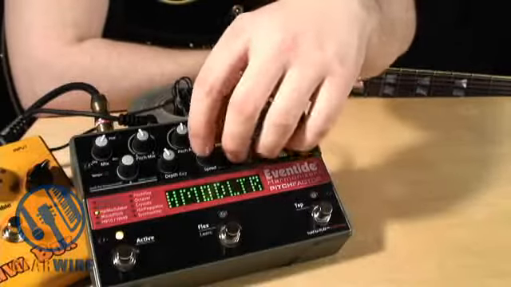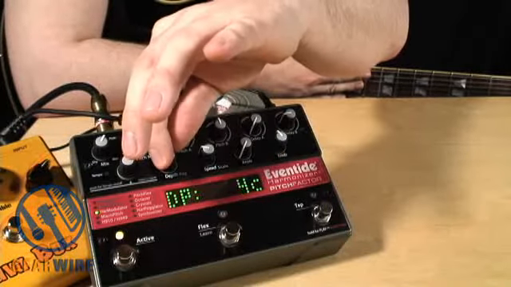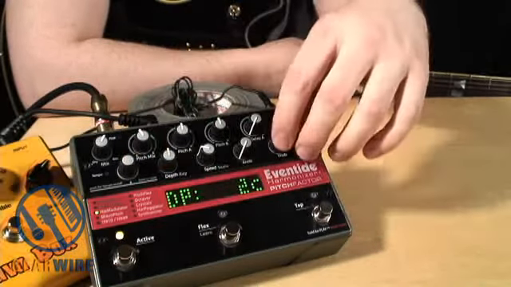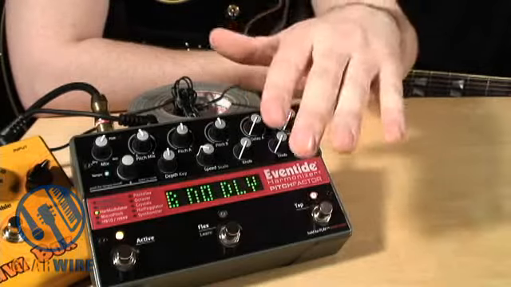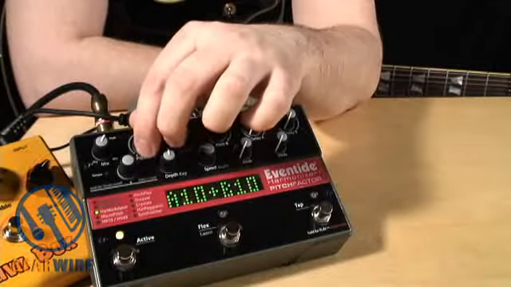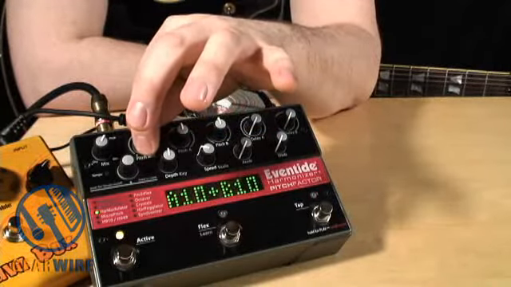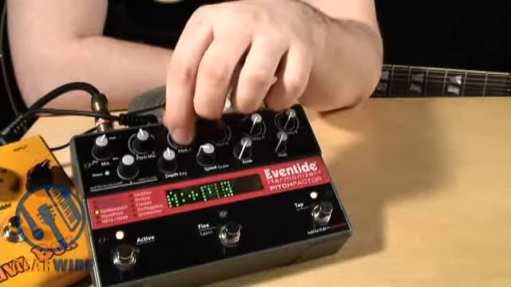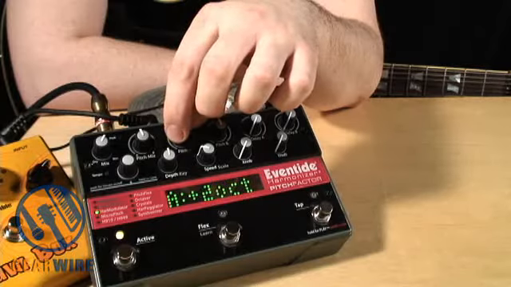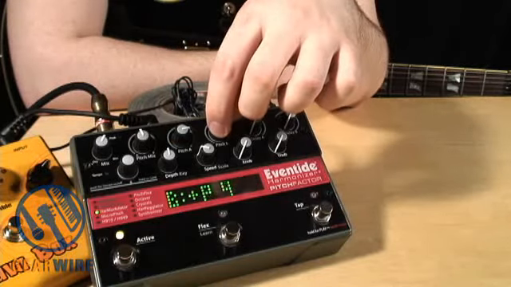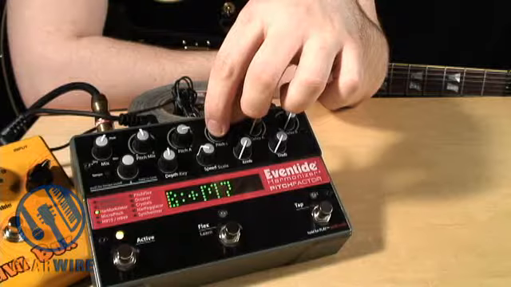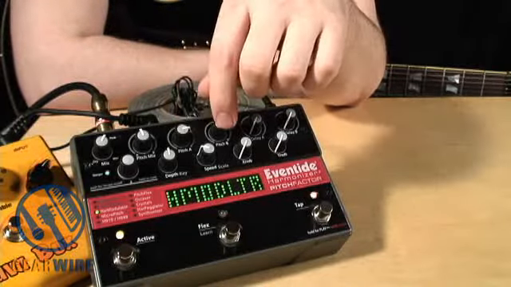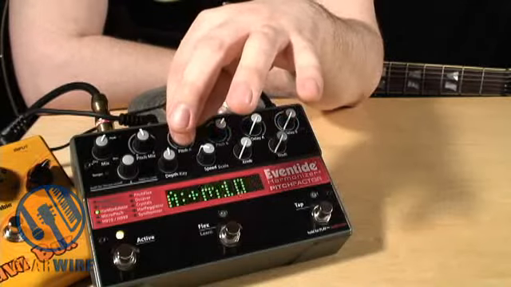Got a lot going on right now. There's modulation going on. Let's bring the modulation to 0 here. We've got some delay feedback. We'll get to all that. First, let's just look at our pitches. We've got pitch A and B. So now we've got an octave up and an octave up.